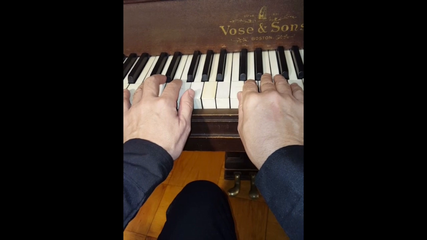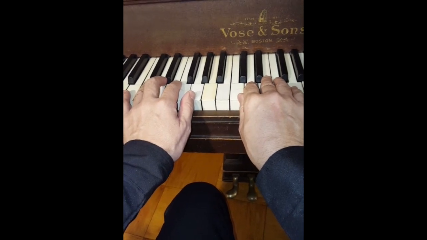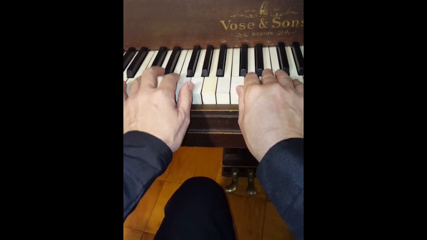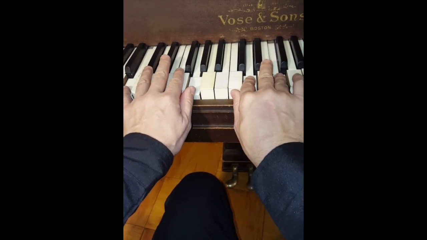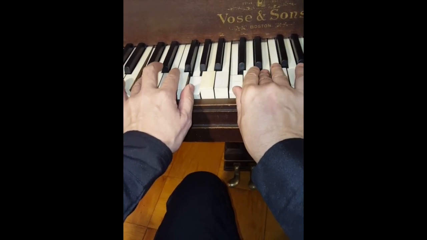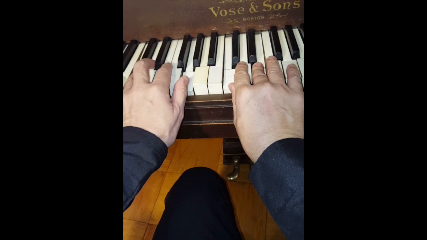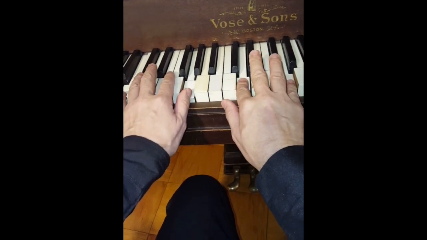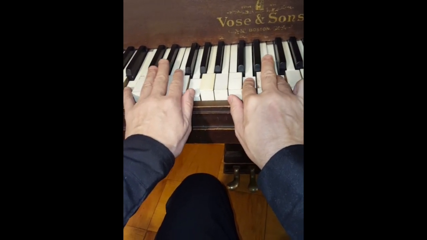The same can be used with 5, 6, 5 instead of 5, 6. 5, 6, 5, 6, 5.